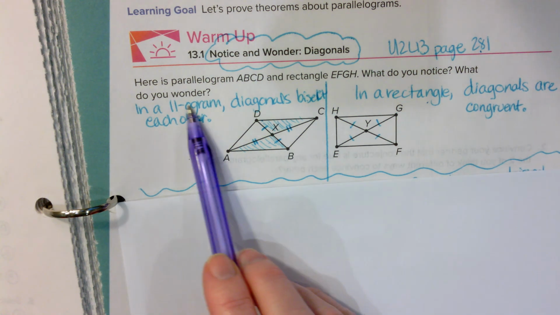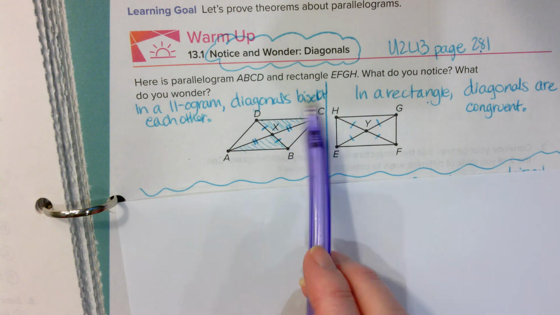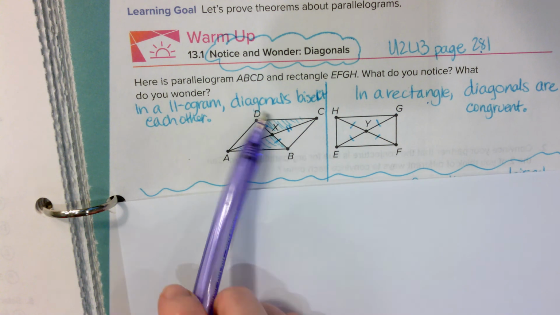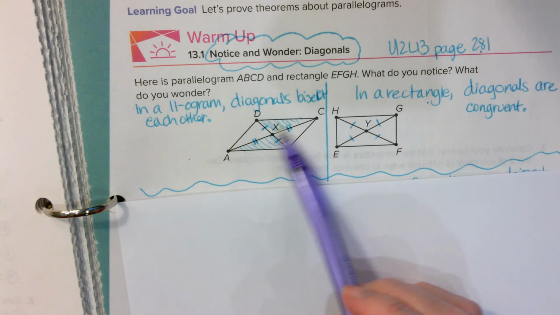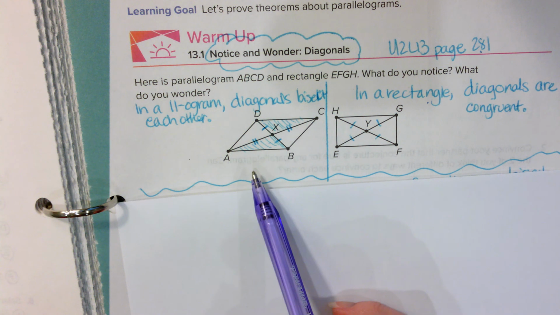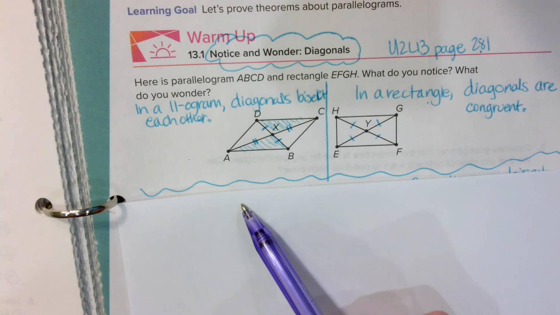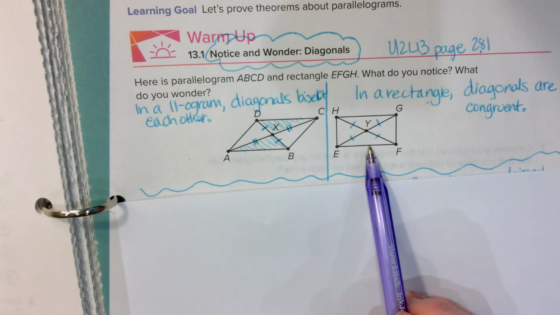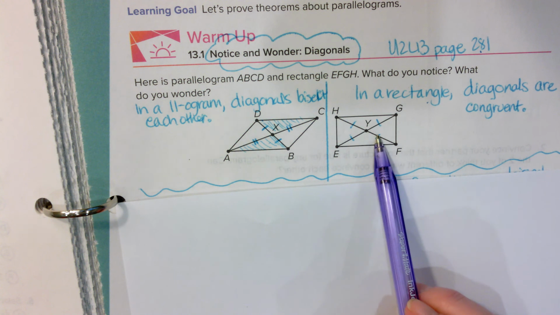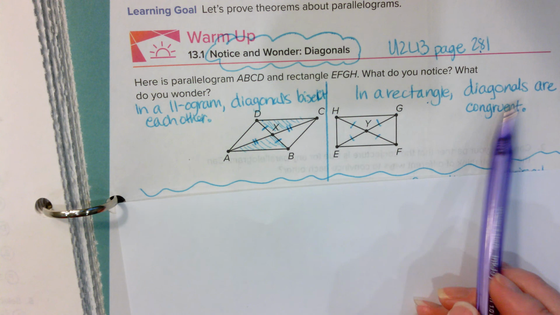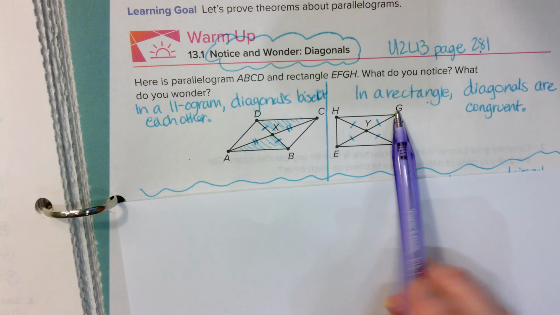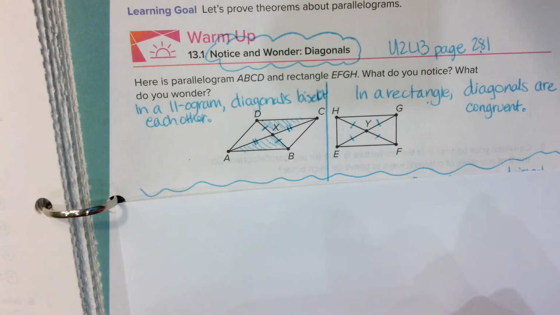In a parallelogram, my diagonals bisect each other. So obviously DB is shorter than AC. My diagonals aren't the same length, but what they are is bisected, split in half. So my two halves are congruent. In a rectangle, yes, my diagonals bisect each other, but going a step further, in a rectangle, my diagonals are congruent. So EG and HF would be exactly the same length.